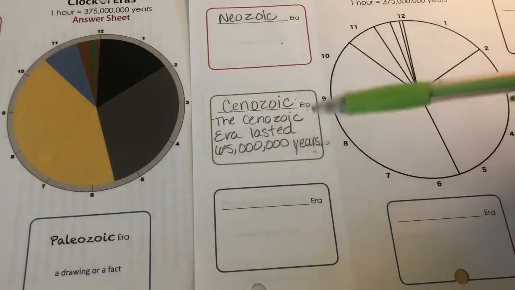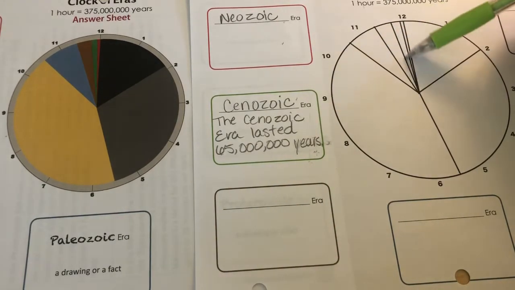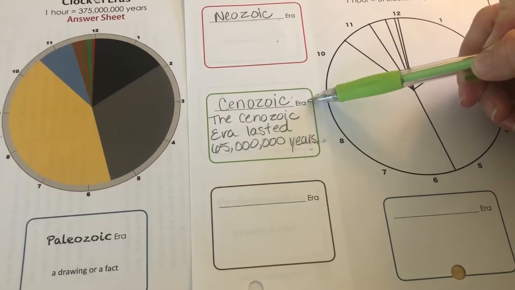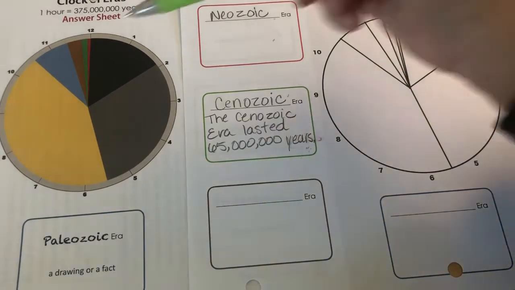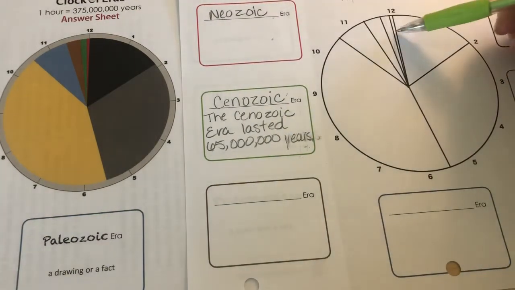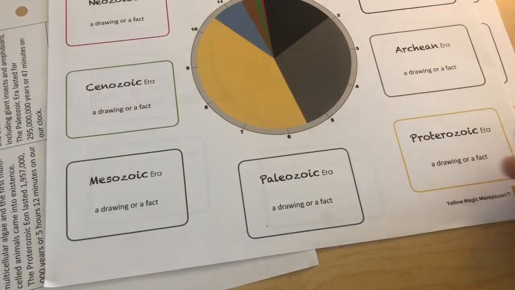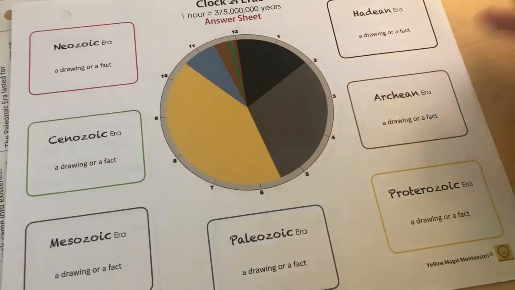Friends, don't forget to also color the time on the clock that matches with each era. So for the Cenozoic era, it is green on my chart, and I know that the green section is right here, so I would make sure that I would color this area in green as well. And when you finish, you should have a completed clock of eras chart to study or share your new knowledge with your family.